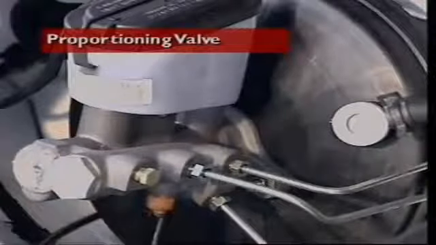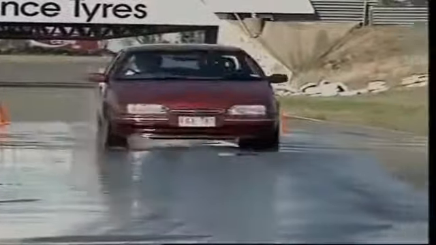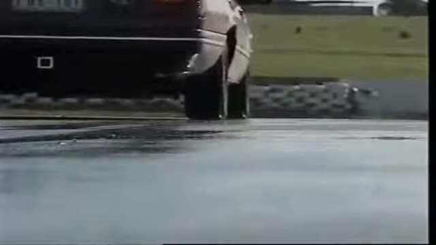This section examines the proportioning valve. It divides up the braking effort applied to front and rear wheels under heavy braking, according to how load is distributed across a vehicle. The effectiveness of braking force is determined by tyre-to-road friction, and this increases as load increases.